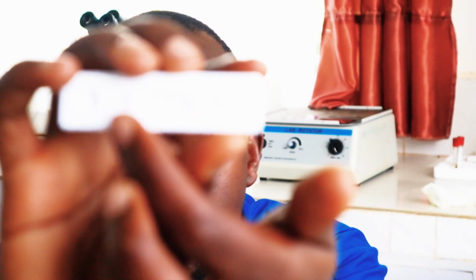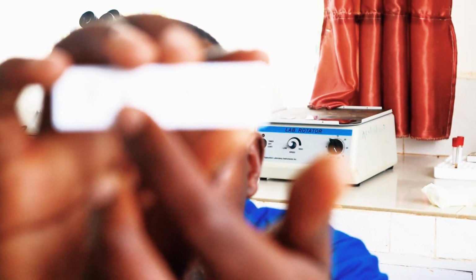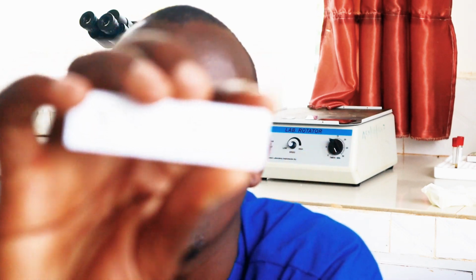So what we do, we basically put our sample here, and here we put our buffer. So that is all on the RDT, but I can't say that it's 100% accurate. Why can I say that? At times you might come, test the patient using the RDT, and it gives you a negative result.